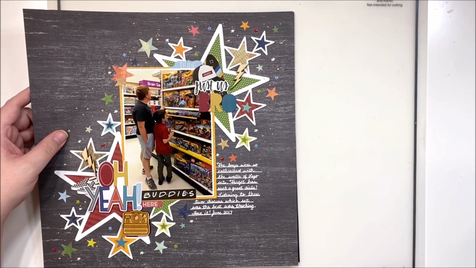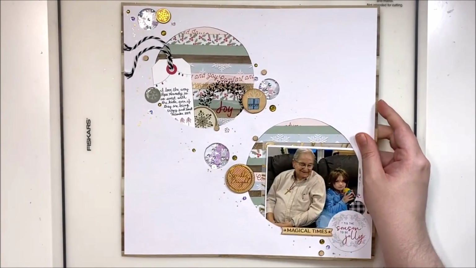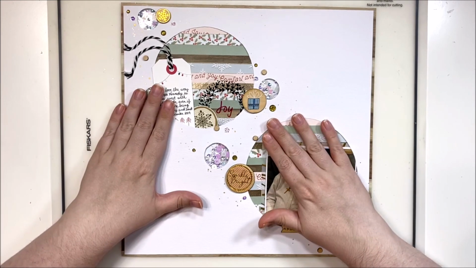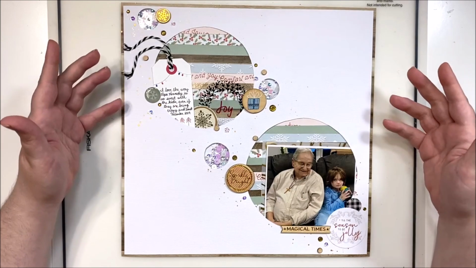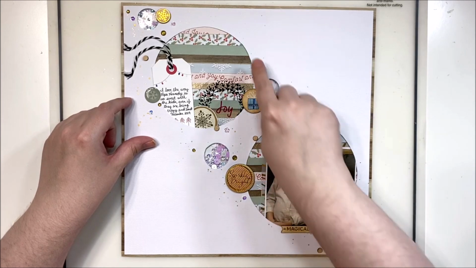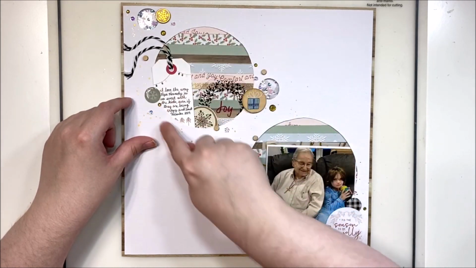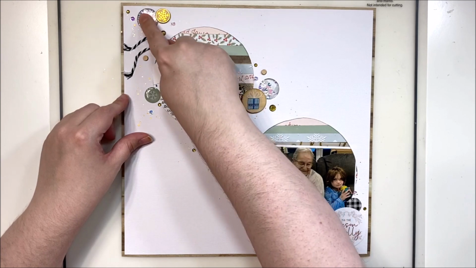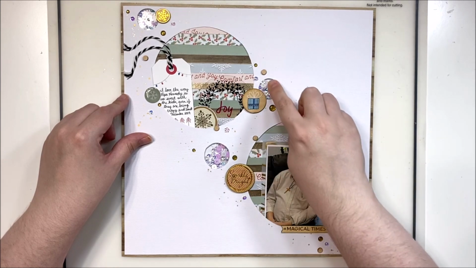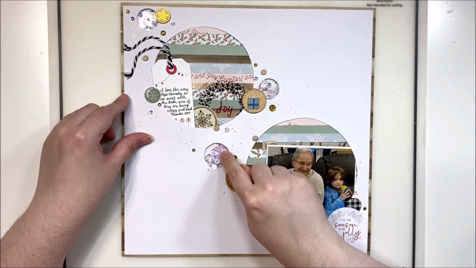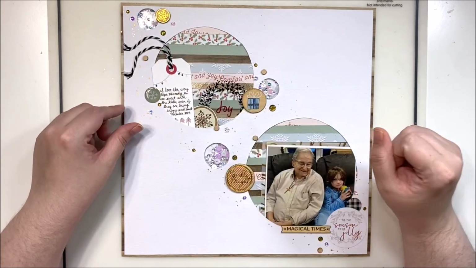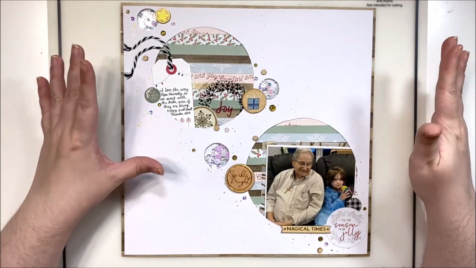Another way to do a diagonal design is this here. This is actually not using a cut file. This is using some templates. I created some circle templates in a variety of sizes from small up to large, and I used them to trace out some large circles and then used an X-Acto knife to cut them out. I also used a punch here and here to get some 1-inch circles. And then I did another smaller circle here and put sequins inside of those holes. How cool is that? Love this layout, it's just so fun.